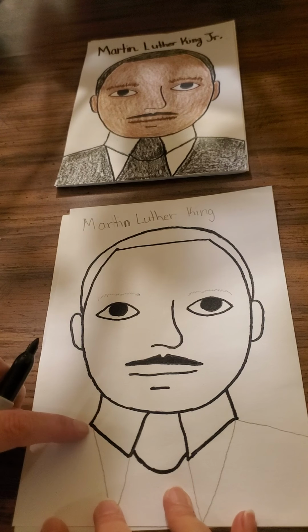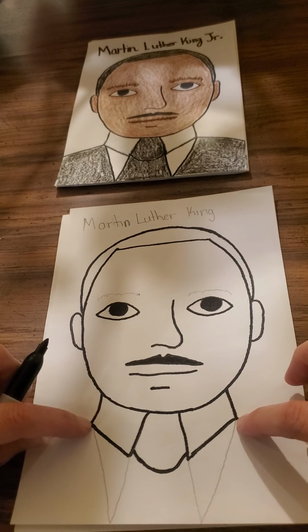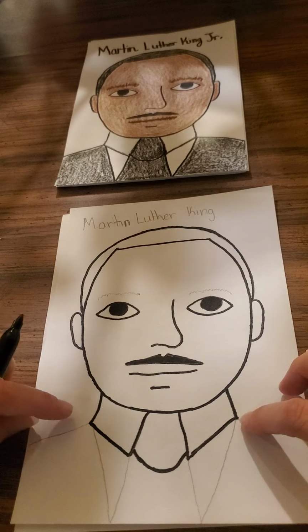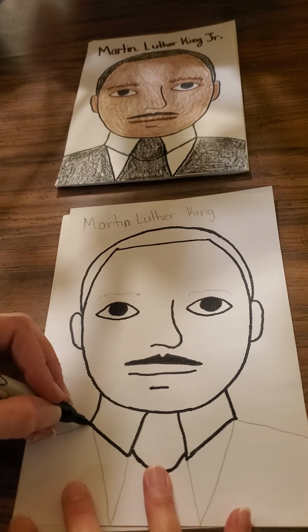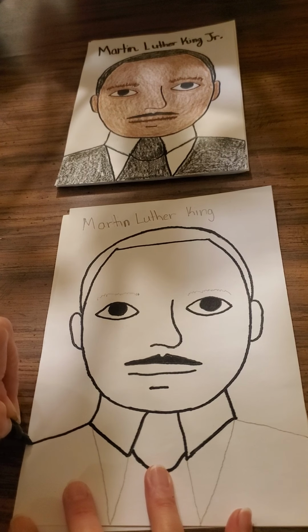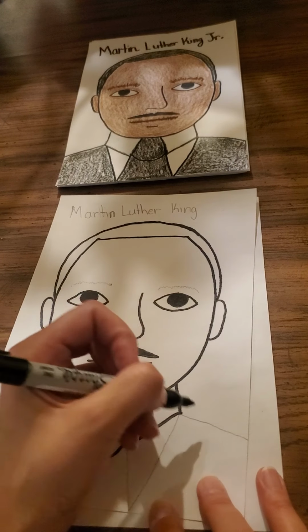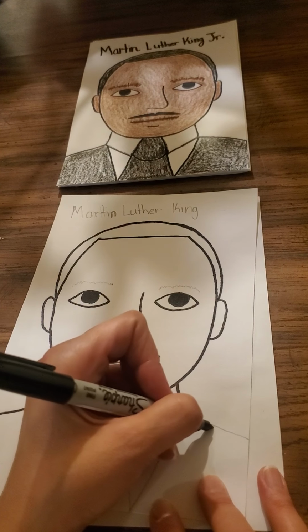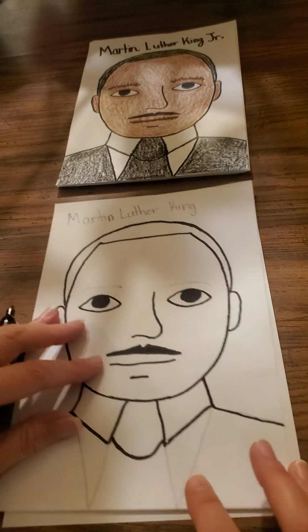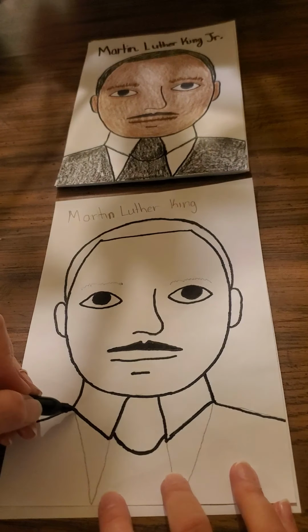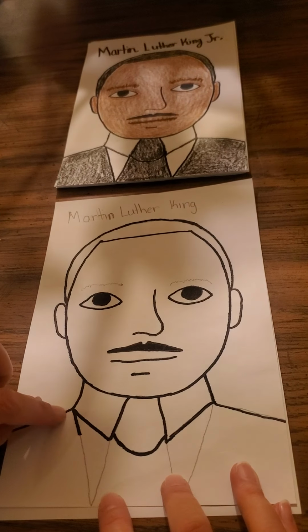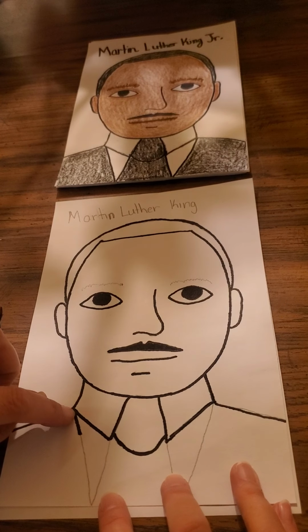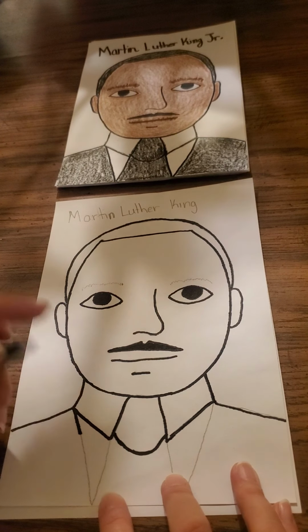Now, from each corner of your collars that are turned down for his shirt, you're going to draw a line straight out off your paper. Next, you're going to start at the corner of the line you drew straight down and the corner of his outer collar.